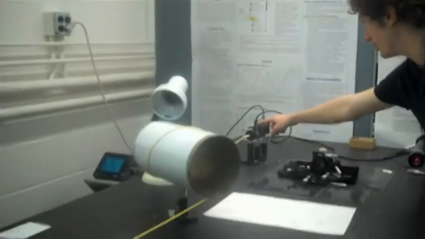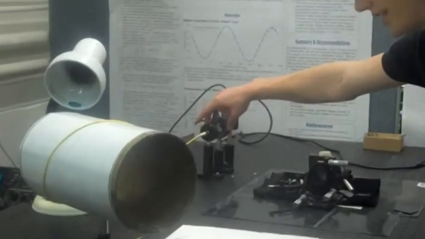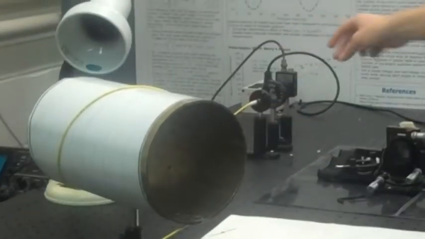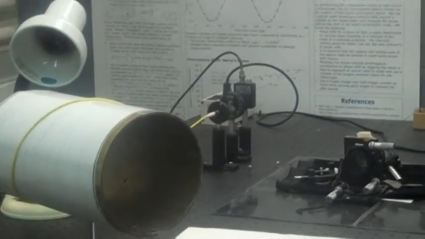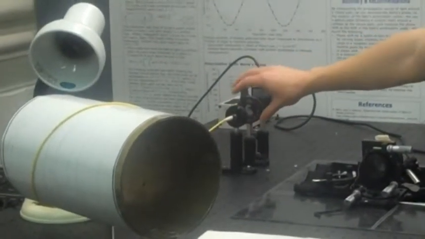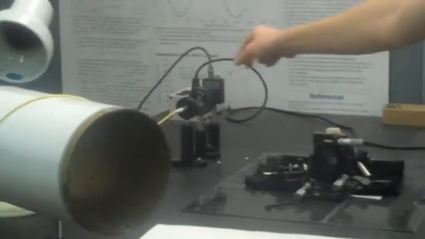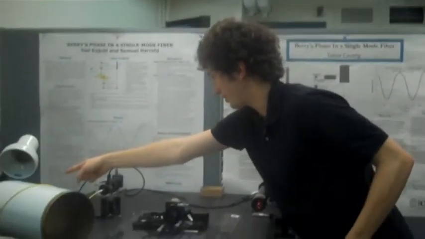So what we do in this experiment is we select polarization in one direction, and then on the other end of this single mode fiber, we have a polarizer which I can rotate. And so what you can do is align this polarizer so that no light gets through. And then this is just a photodetector, so it detects the strength of the laser beam, how much light gets through. And it's hooked up to that oscilloscope.